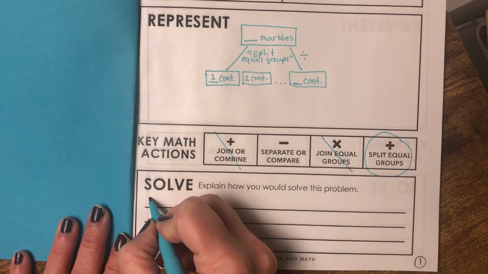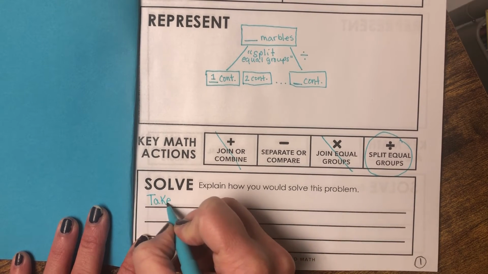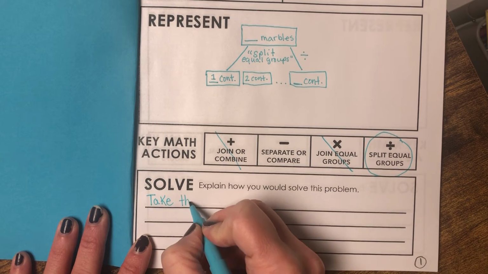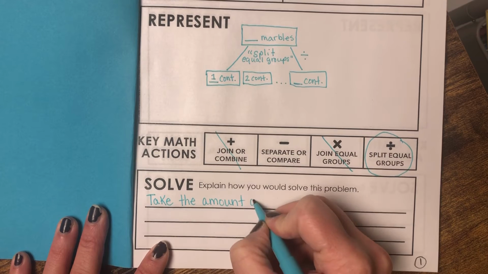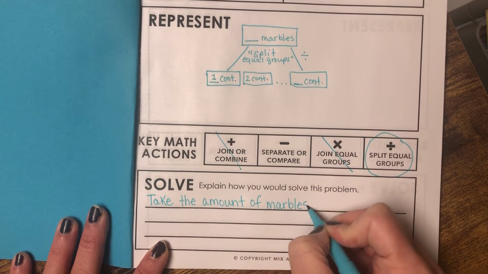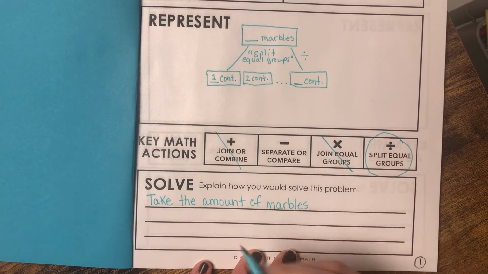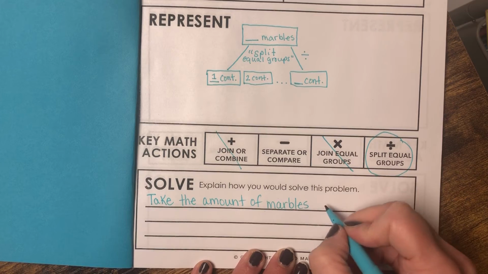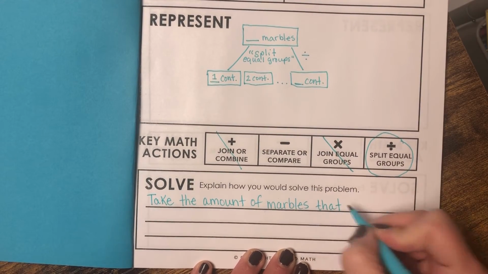So we can say we'll take the amount of marbles that we're starting with, or we can take the amount of marbles that has been collected, or that Brittany has.